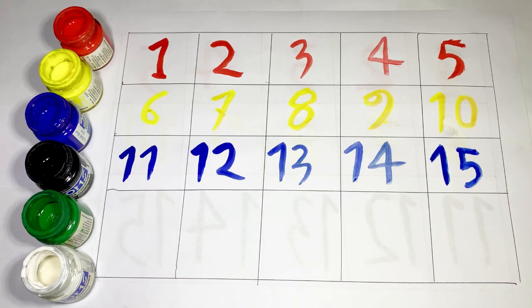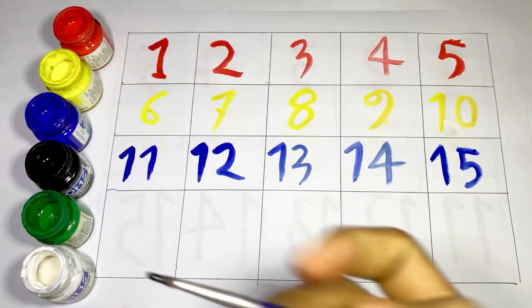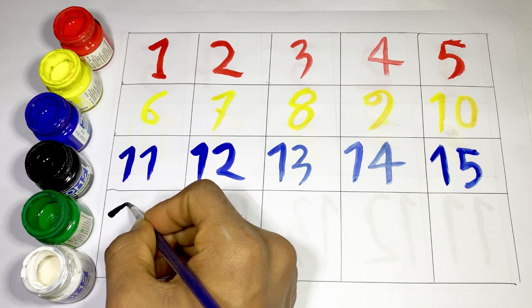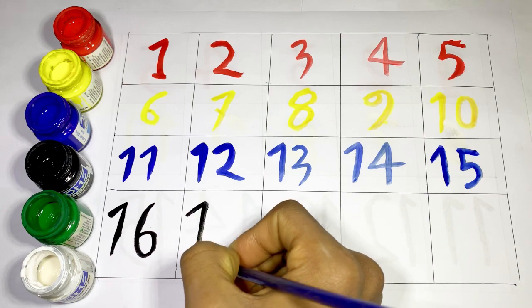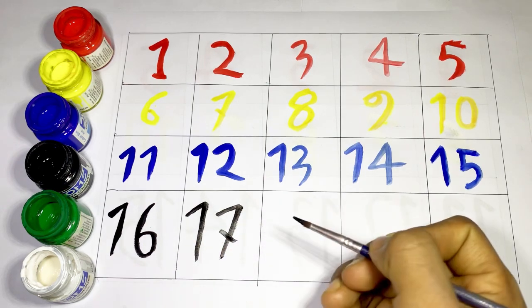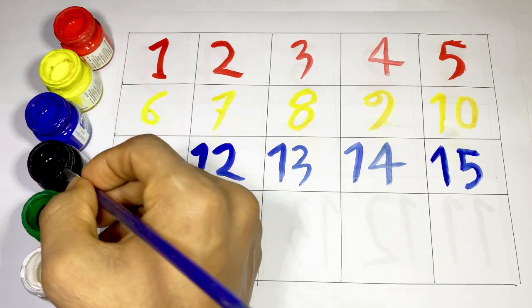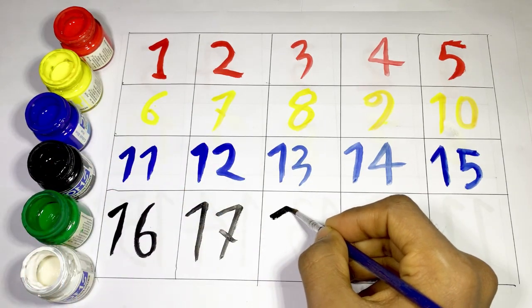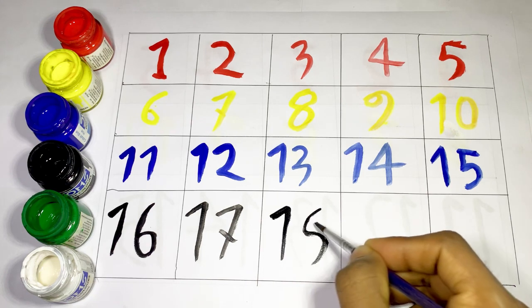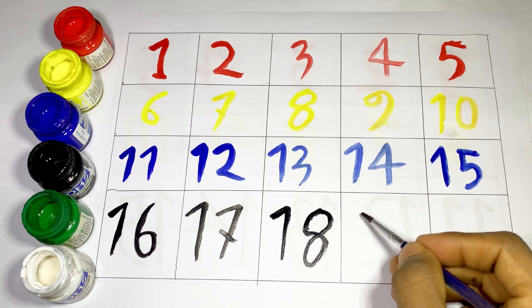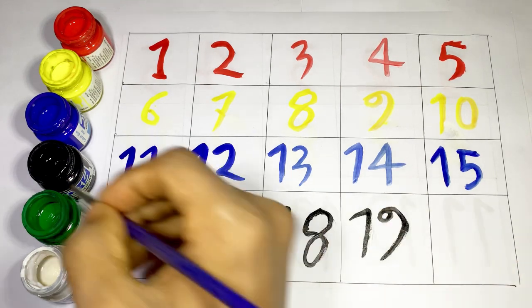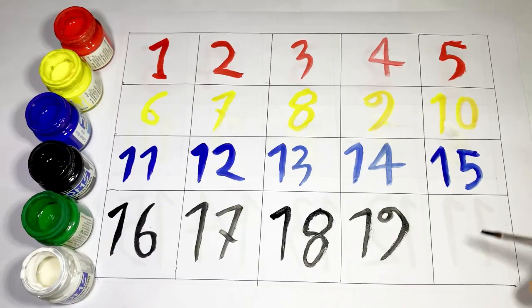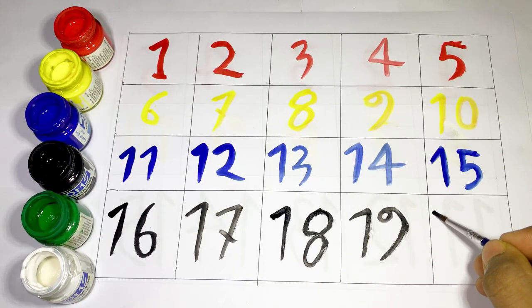Kids, now draw 16. The numbers of 16, and use black color. 70. The numbers of 70. Again use black color and draw 80. The numbers of 80. 90. The numbers of 90. It's last, 20. The numbers of 20.